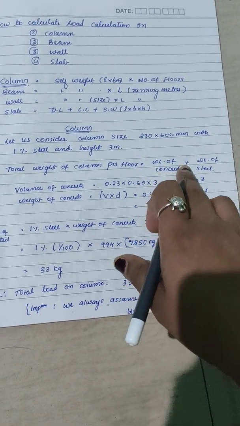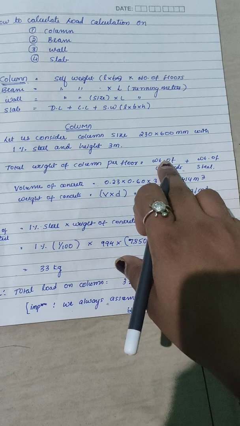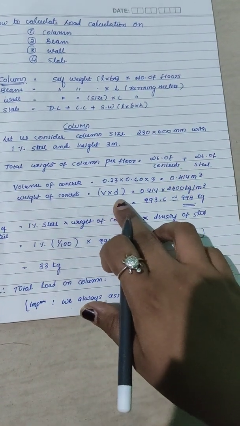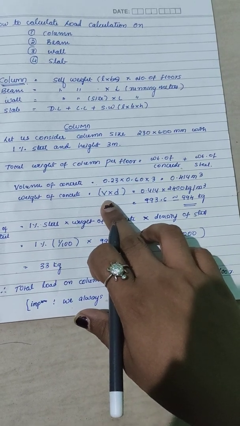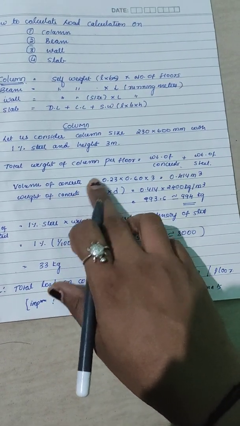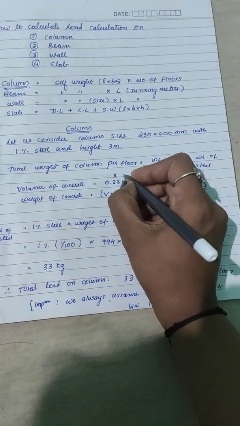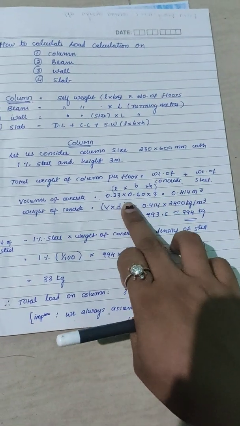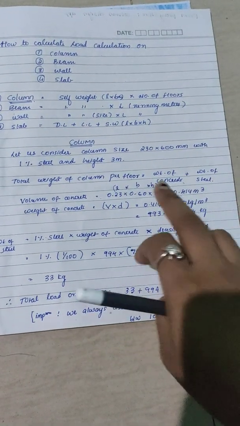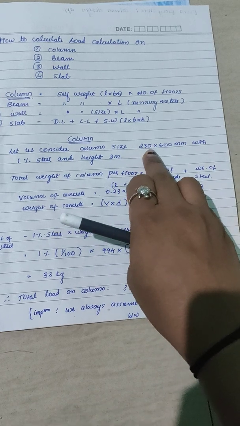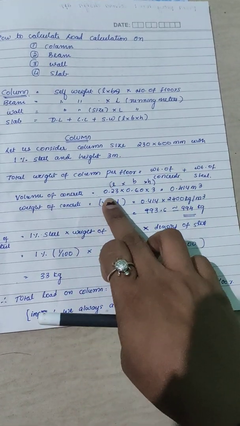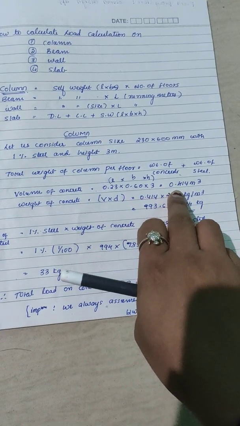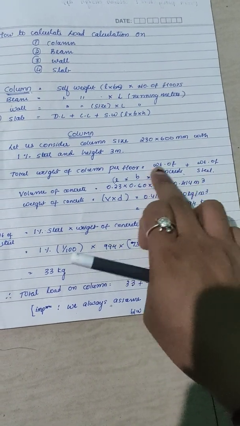How will we find the weight of the concrete? Whenever we want to find the weight of the concrete, we need to multiply volume by density. So first we need to calculate the volume of concrete. Volume of concrete is nothing but length into breadth into height of this particular column. That is 230 mm, or in meters 0.23 meter, multiplied by 0.6 into 3. So you will get 0.414 meter cube. This is the volume of the concrete.